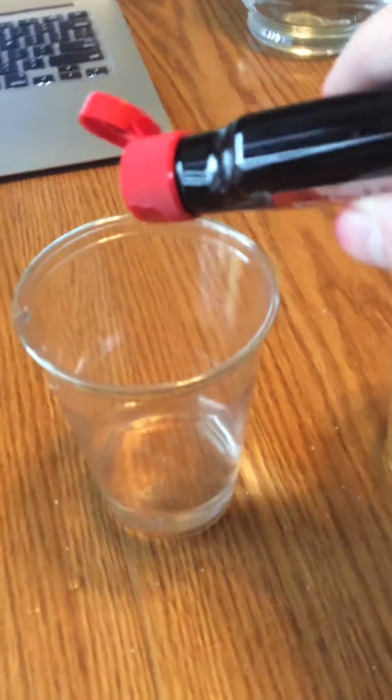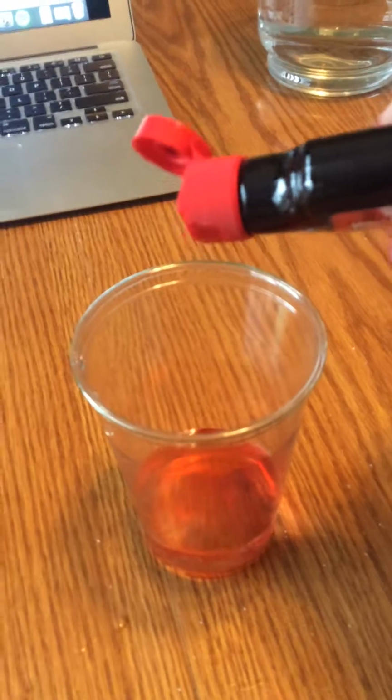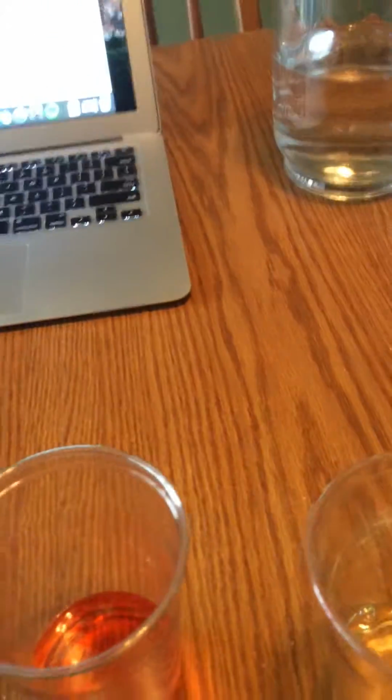Next, we're going to look at some red food dye. So we're going to take some food dye and put it in water. Let's say about 1, 2, 3, let's do 2. Alright. So, almost immediately the water has seemed to change color, but you can still see where there's more food dye than in other places.